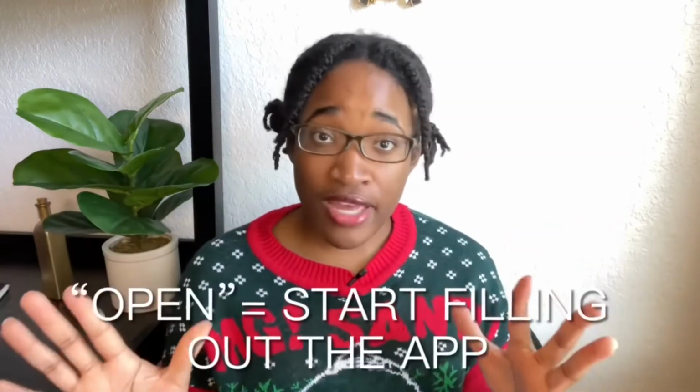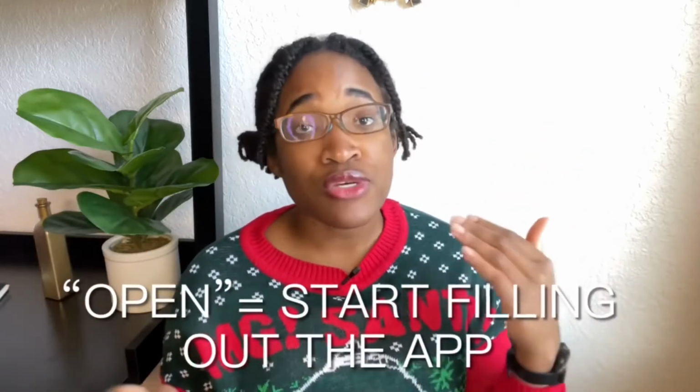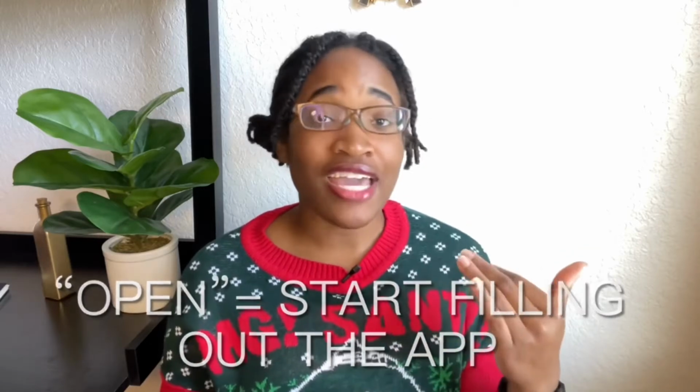There's going to be an open date for all of the application services, and this open date is when the service goes live and everyone is able to log in and start filling out that application. You will need to have an account, so if you don't already have an account with that application service, make sure that you create one. The application service is going to generate a single general application that will go to all of the institutions, and you'll need to select which medical schools you want your application to go to.